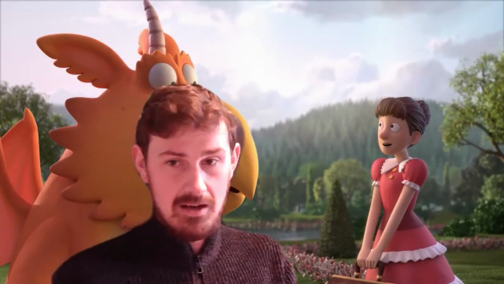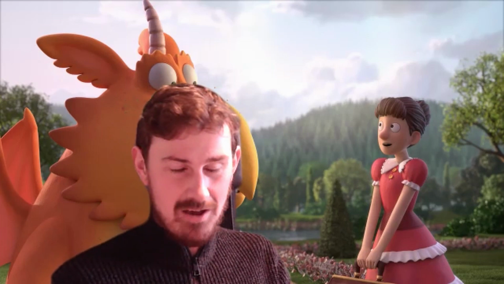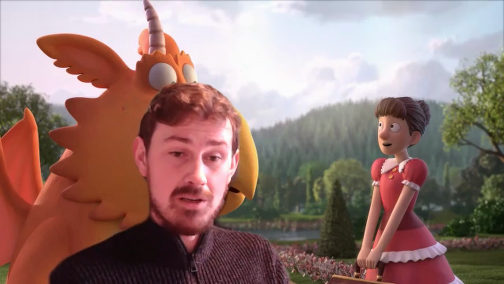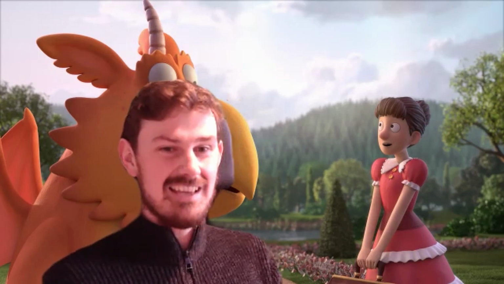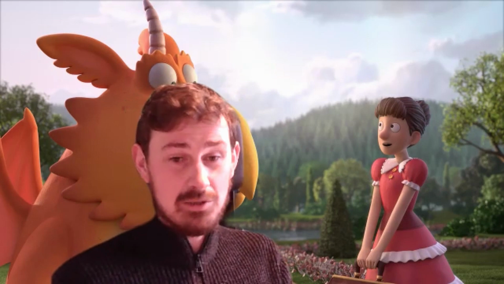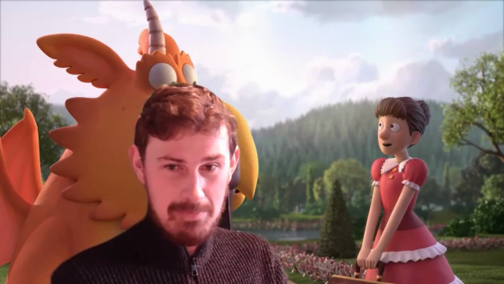Now, while we see Pearl applying plasters, bandages, and also giving some basic pharmaceuticals to the dragons, we don't actually see any of her other medical skills. And we just see that she expresses that she wants to become a doctor and she wants to give people her care. So because of that, we can't actually draw too many parallels from this.